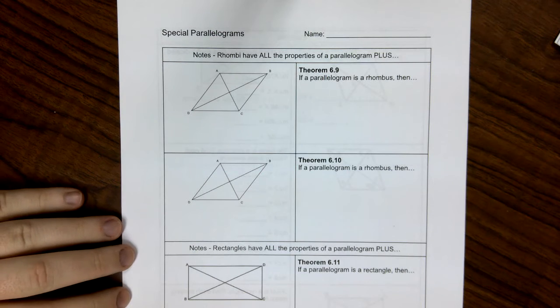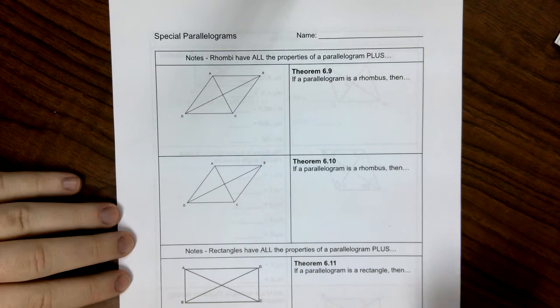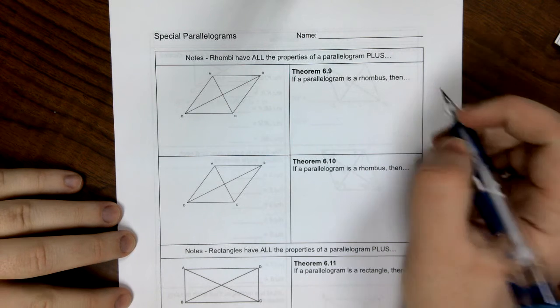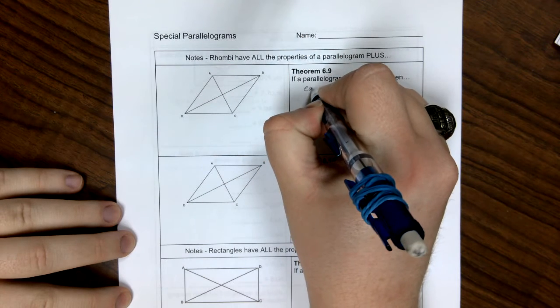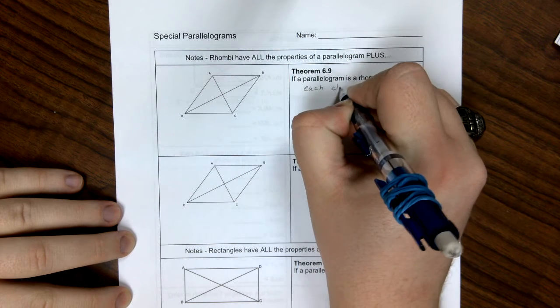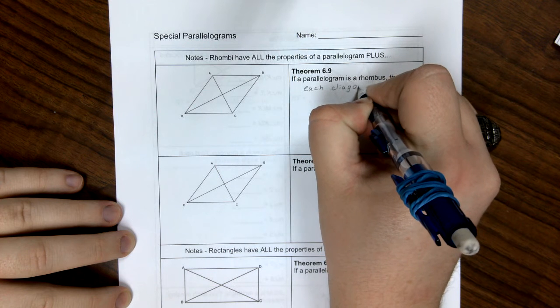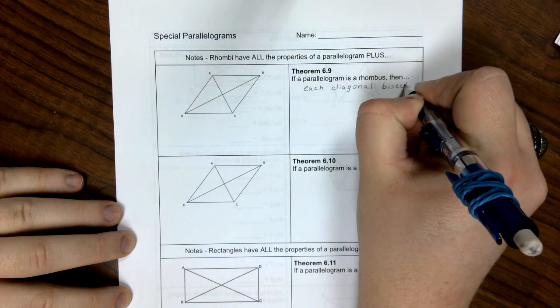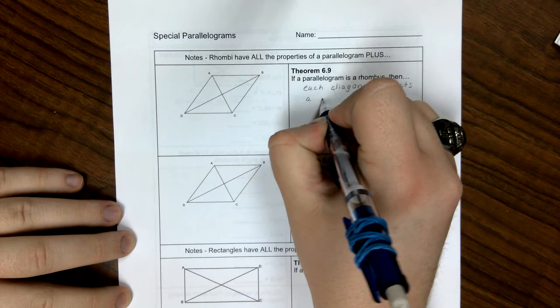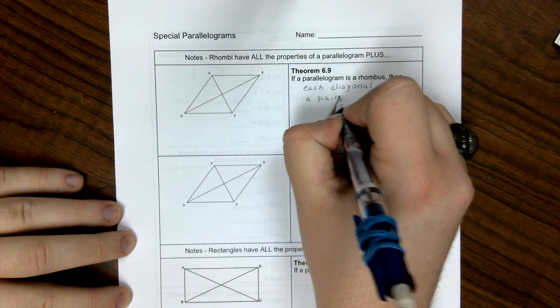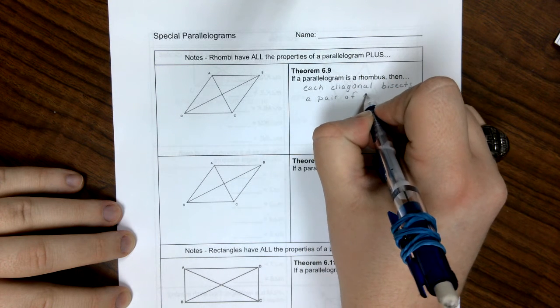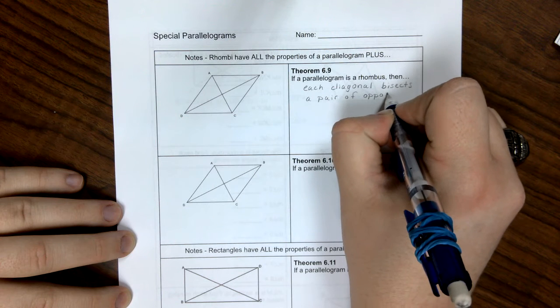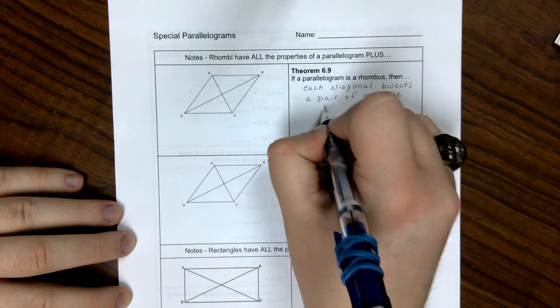So first one is, if a parallelogram is a rhombus, then each diagonal bisects a pair of opposite angles.